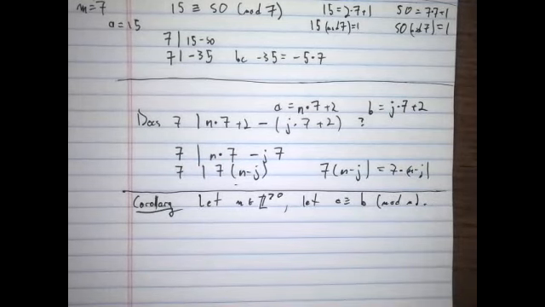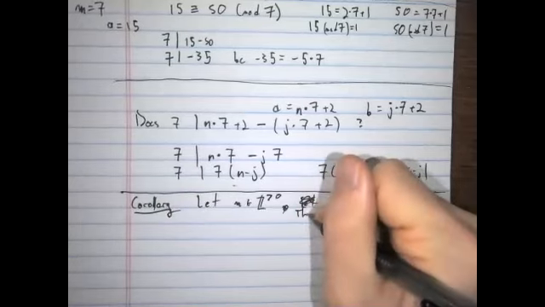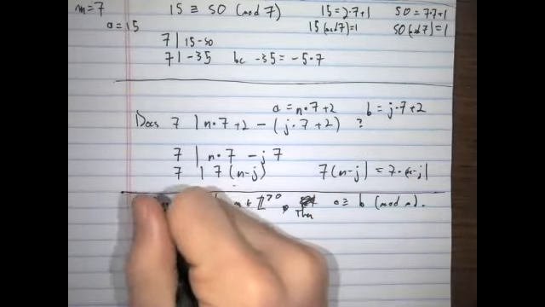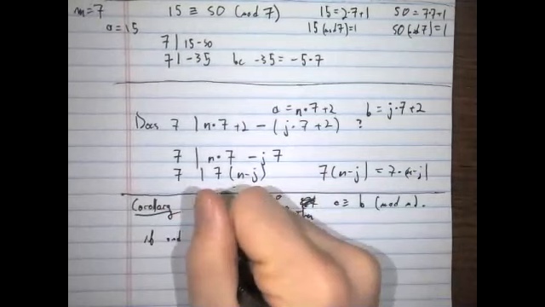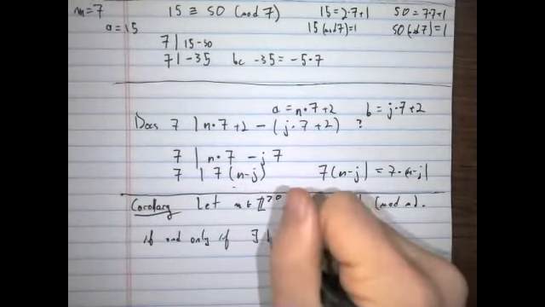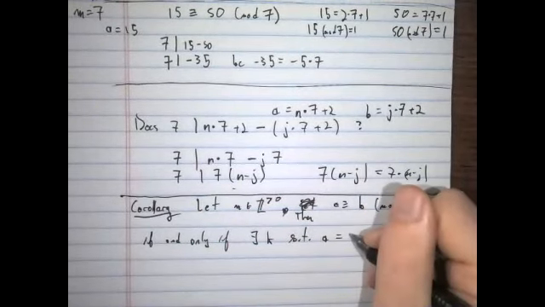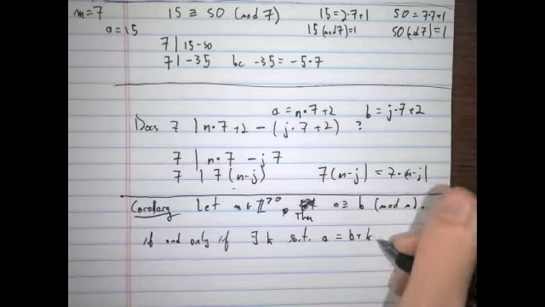Then A is congruent to B mod M if and only if there exists a K such that A is equal to B plus Km.